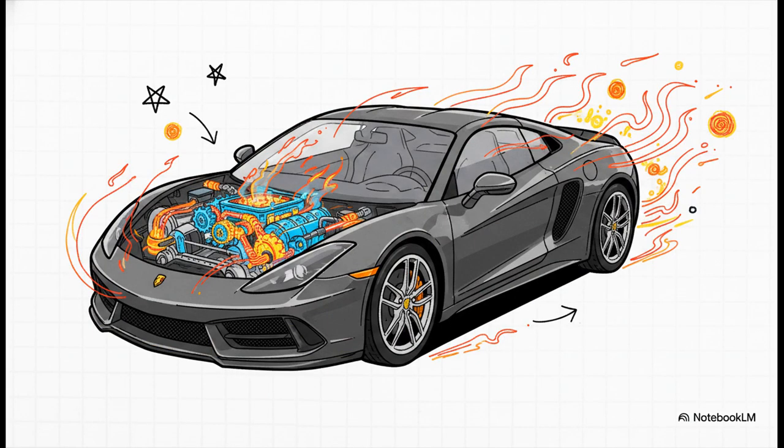Now you might be wondering, why does this matter to me? Well, I want you to picture the car you drive every single day. From the outside, it's this sleek, finished machine. But underneath the hood, it is entirely depending on the bizarre physical transformations we're about to explore.